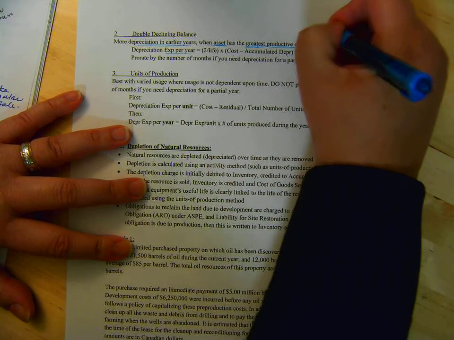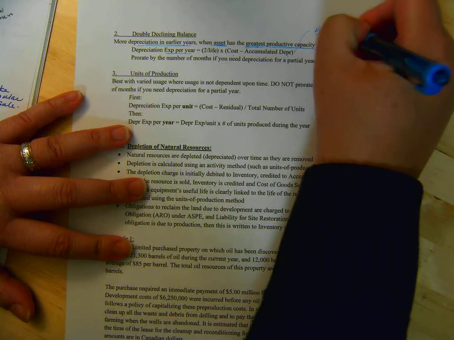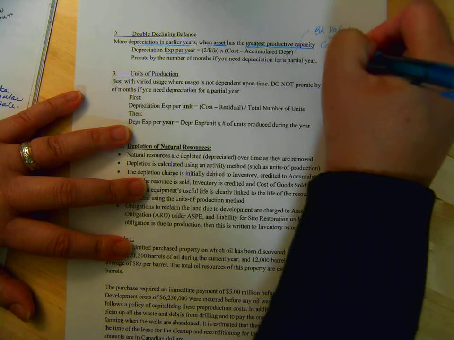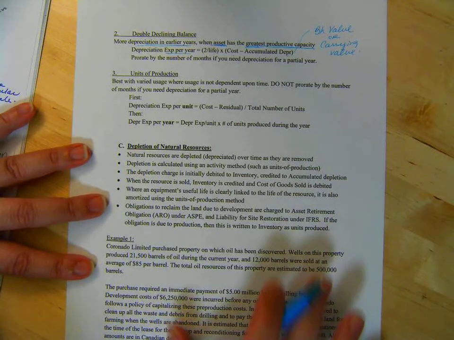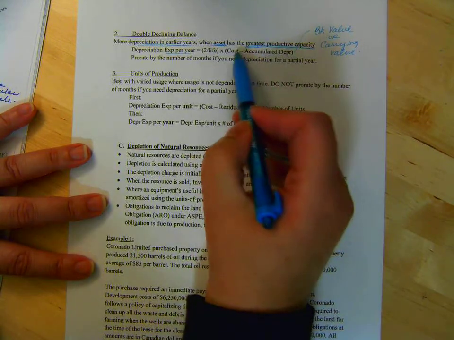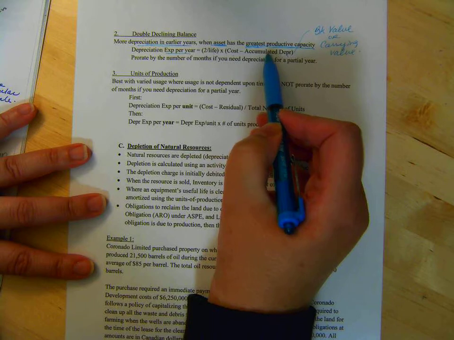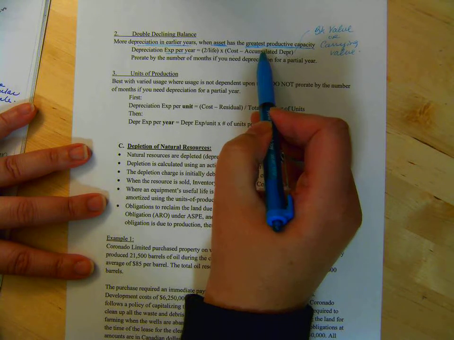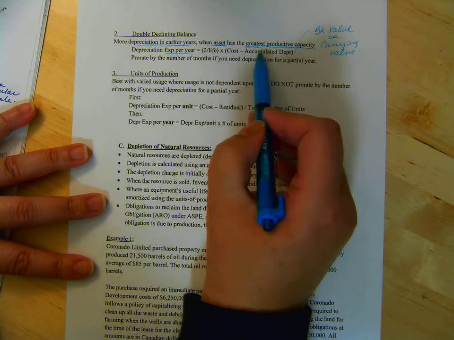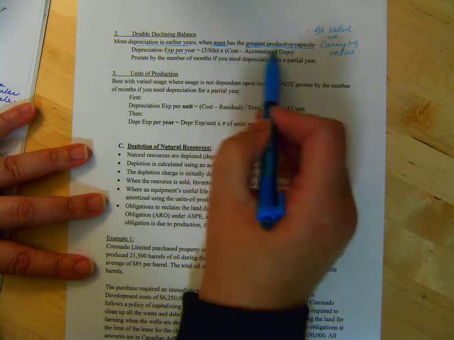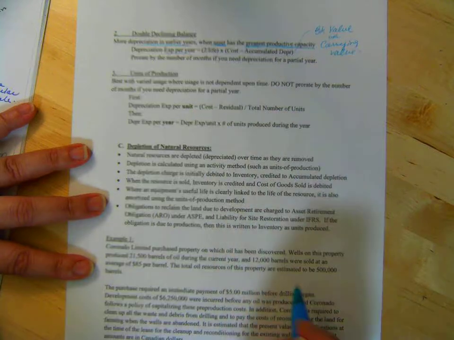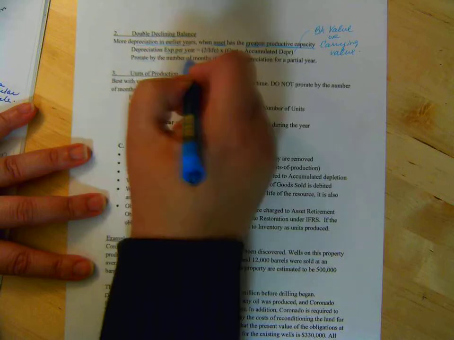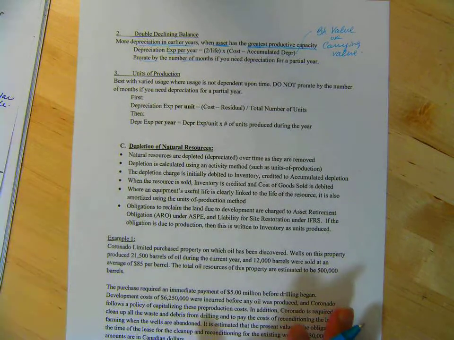Remember that that's the book value or carrying value. So this one changes because every year cost minus accumulated depreciation gets smaller. At the beginning there is no accumulated depreciation, so you get a bigger number. This gets bigger, so this gets smaller, and therefore this whole thing is smaller. So you can try it out, and again prorate by number of months, just like straight line.